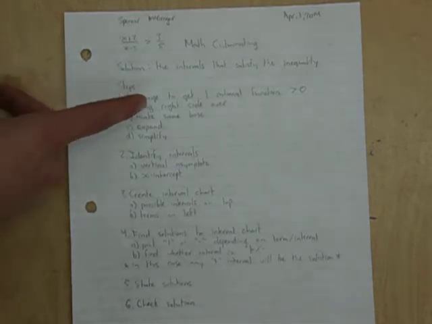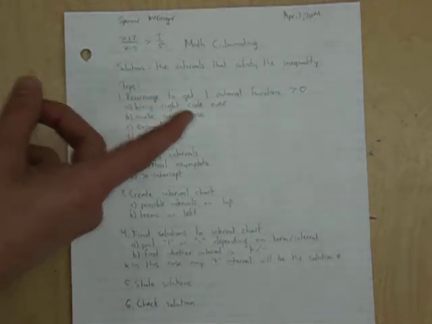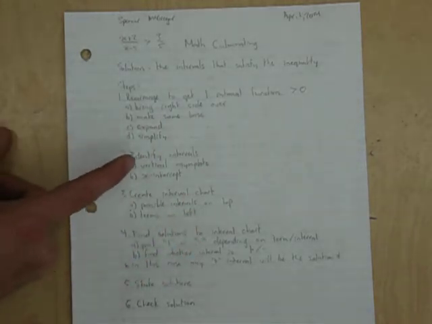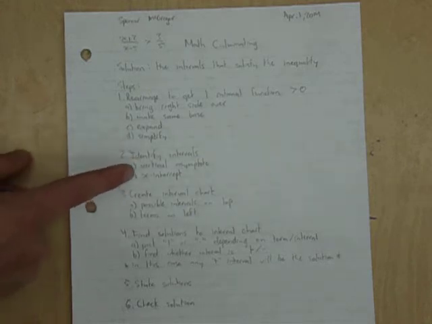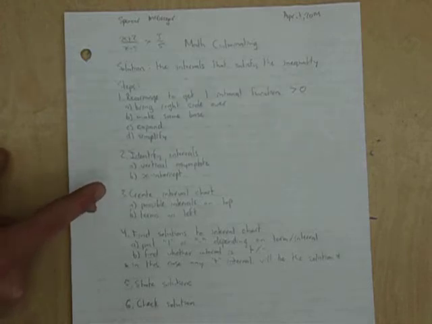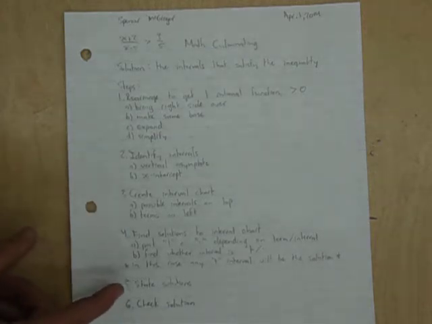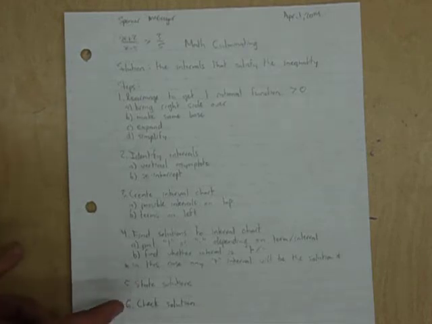So the steps to solve this will be, first, to rearrange to get one rational function is greater than 0. So one is greater than the other. Secondly, we will identify the intervals by finding the vertical asymptote and the x-intercept. Third, we will create an interval chart, which we will go into more depth later on. Fourth, we will find solutions to our interval chart. Lastly, we will state the solutions that we got. And to make sure we did everything correctly, we will check our solution against a graph.